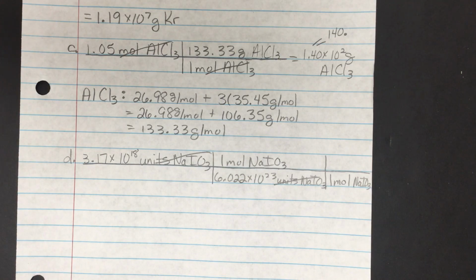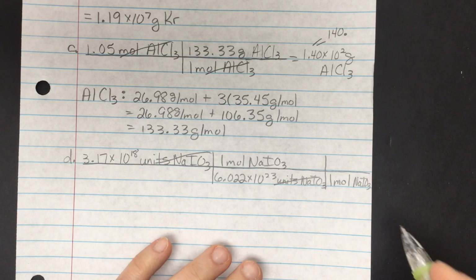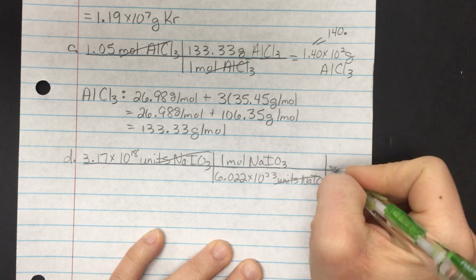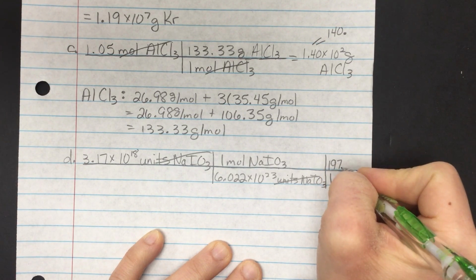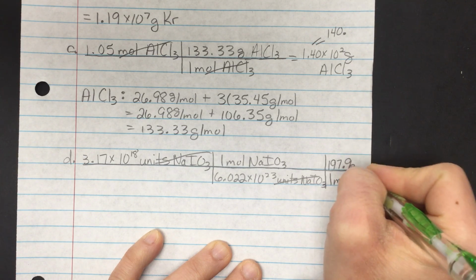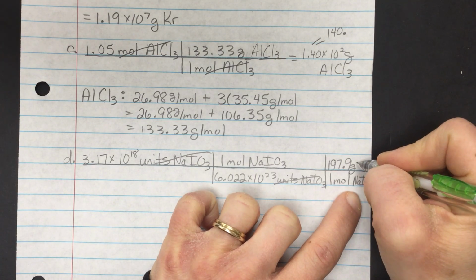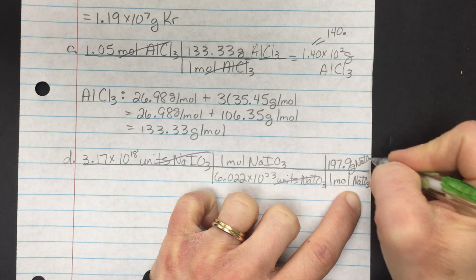Now I'm going to use my molar mass from my previous problem. We figured this out in, I believe, part D of question 13. So I'm just going to reuse that instead of calculating it all again, and it's 197.9 grams of sodium iodate.